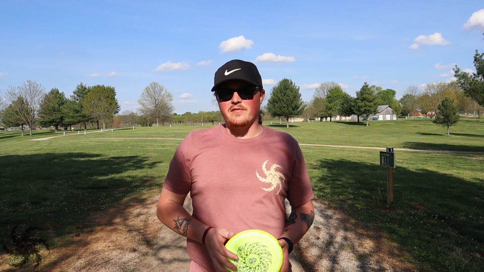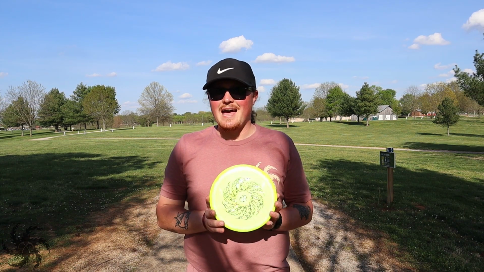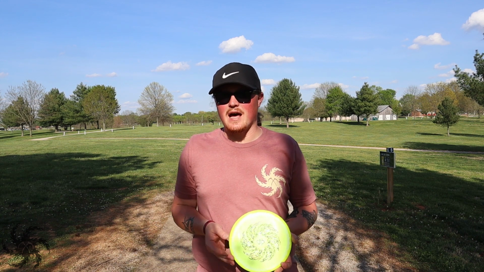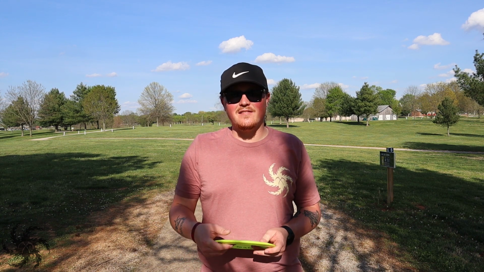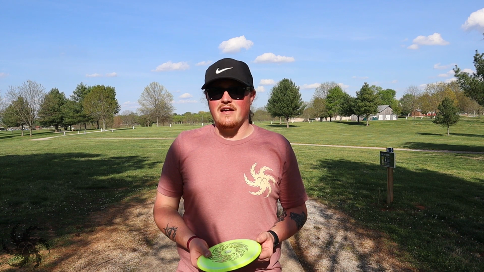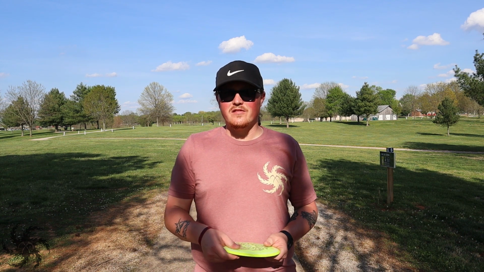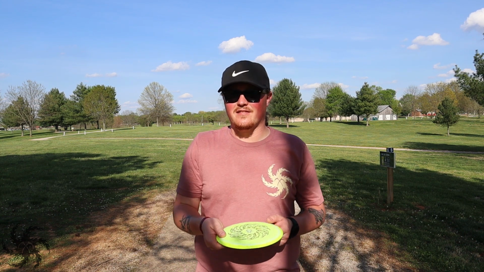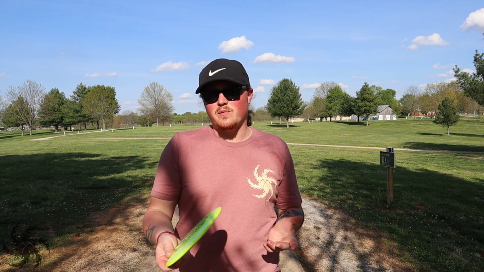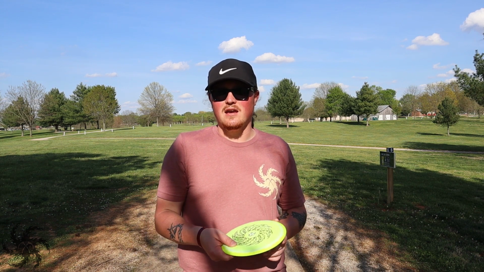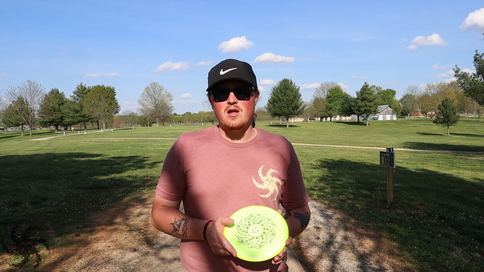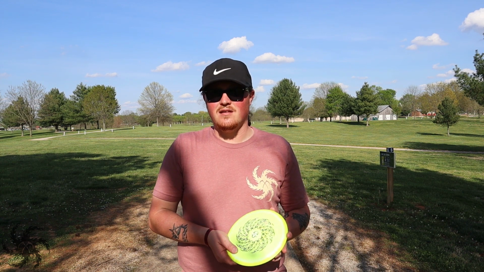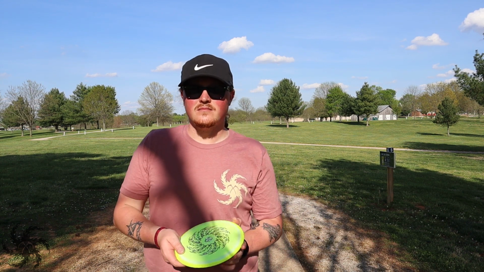Alright, so on the opposite end of the spectrum from the Firebird, I have the Roadrunner. This is also a 9-speed disc, but this is very, very understable as opposed to the Firebird. So watch as I try to throw this the exact same way, same speed, same angle as the Firebird, and it's going to behave pretty well mirror opposite of what the Firebird did.